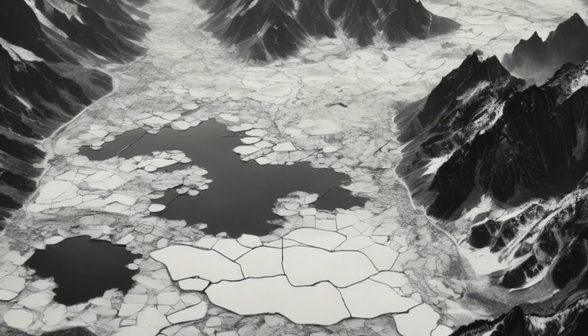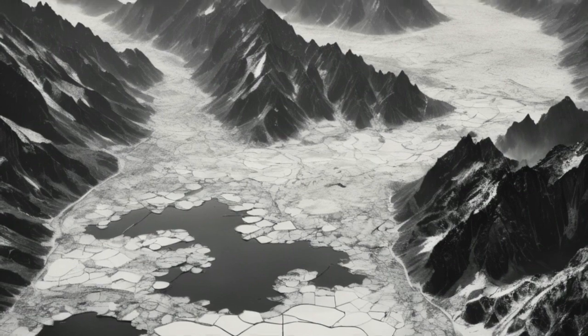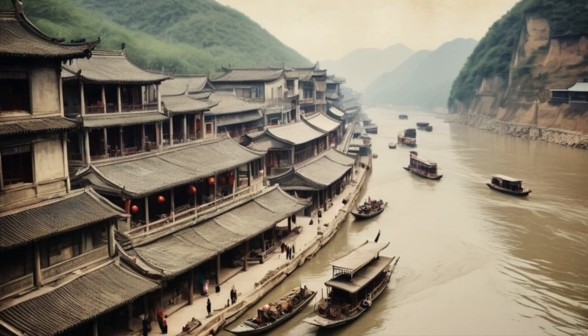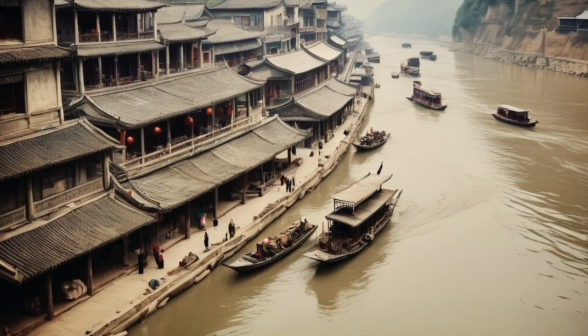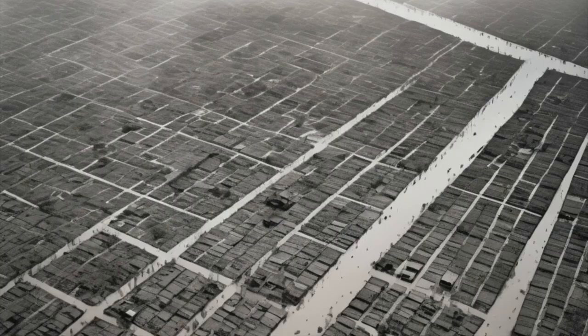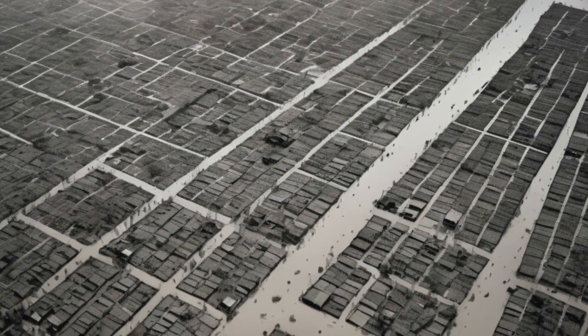In the countryside, the situation was even more grim. The floodwaters turned fertile farmlands into vast muddy lakes. Crops that were nearing harvest were destroyed, leading to widespread food shortages. Livestock drowned in the rising waters, further exacerbating the looming famine. The floods also displaced millions of people, leaving them homeless and without access to clean water, food, or medical care.